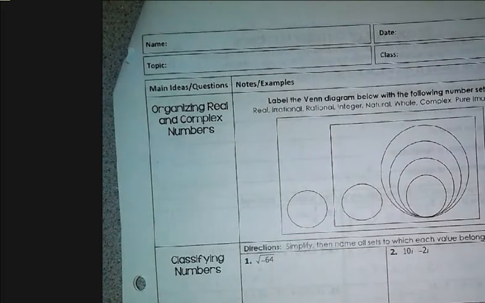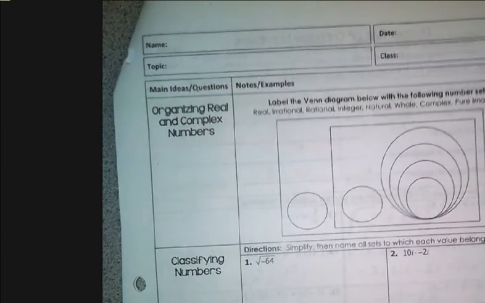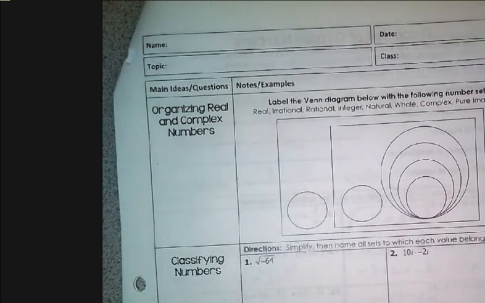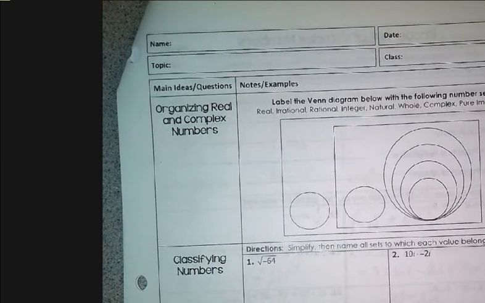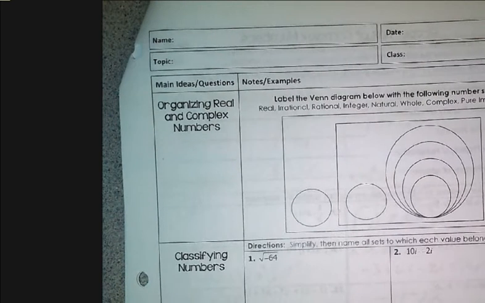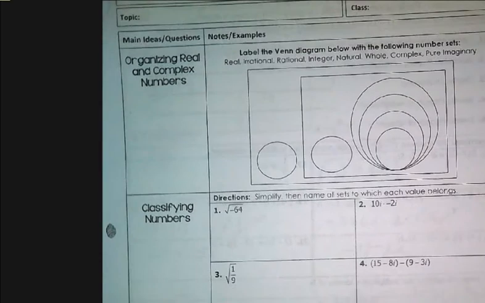All right, so today we're talking about organizing real and complex numbers, and like I said before, this is a mixture of old stuff and old stuff. In other words, a mixture of things we've learned before. Okay? All right, so notice the Venn diagrams that we have here.